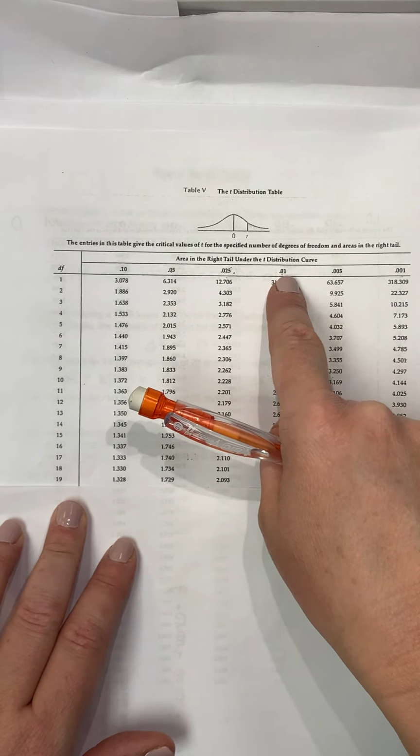All right, now number 4, same thing. We're just going to practice it again. Now the answer in the back for number 4 is wrong, so please ignore that. So we're going to do the correct answer together. Okay, so here's our sample size. It's 25. That means my degrees of freedom is 24. You just have to subtract 1.